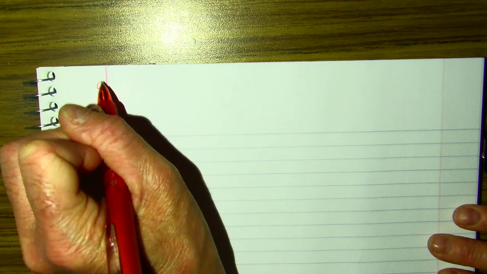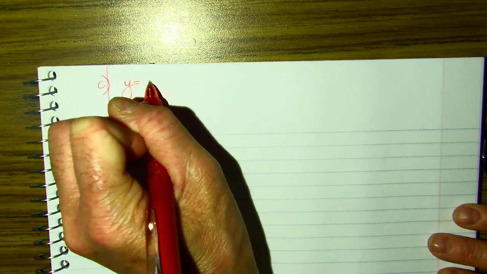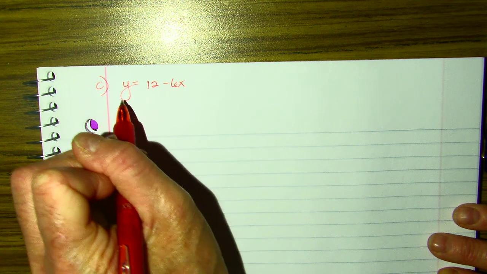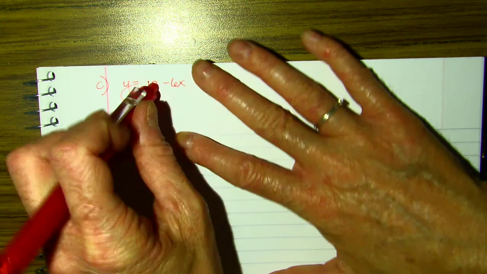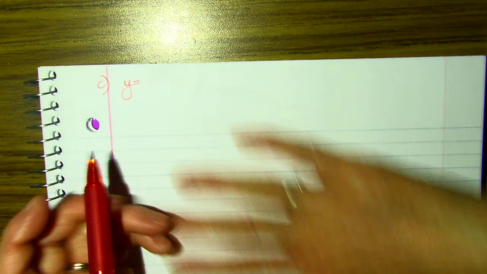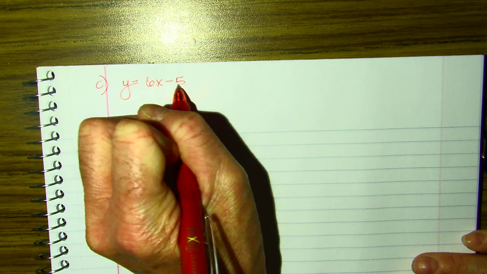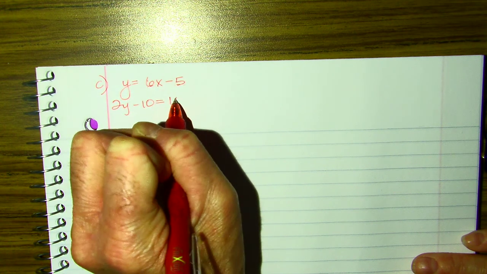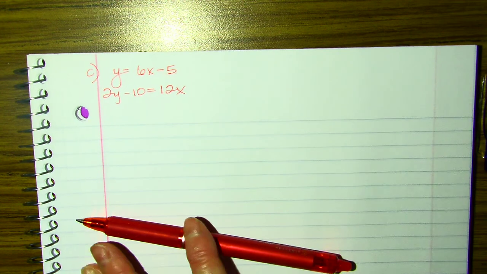So I believe we're on part C. y equals 12 minus 6x. Oh, sorry, nope, that's the wrong problem. I'm writing it down again because I'm silly. y equals 6x minus 5, and then you have 2y minus 10 equals 12x. So I'll get you started and you try it.